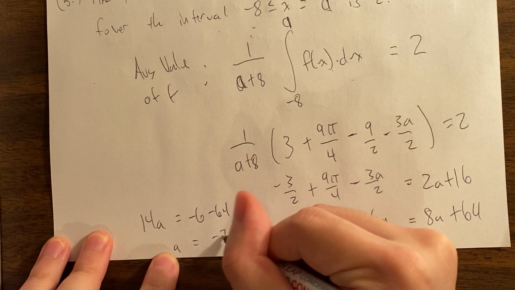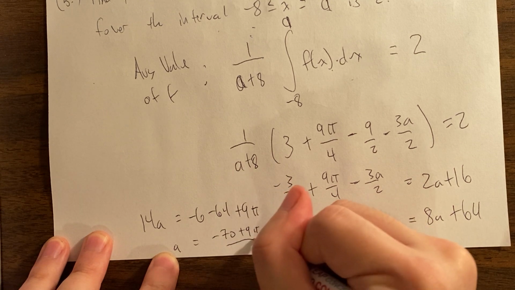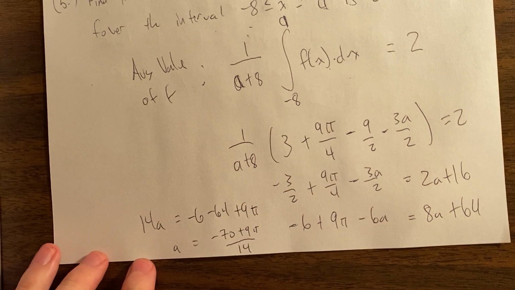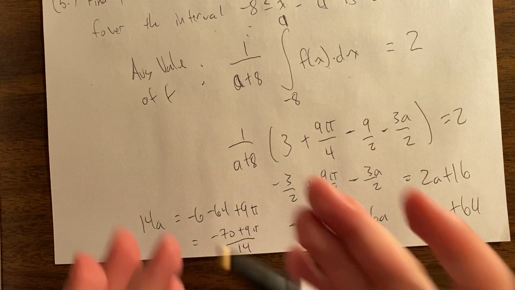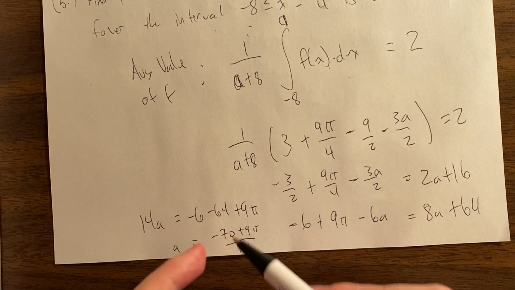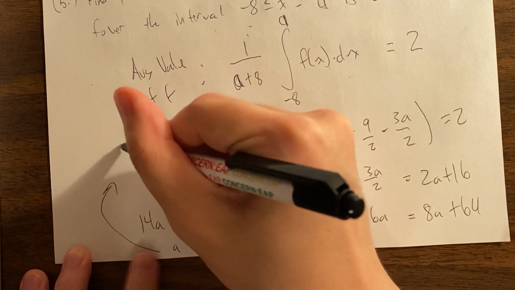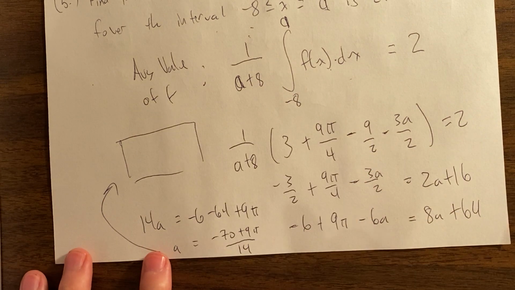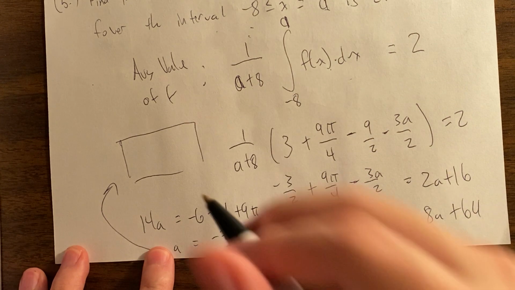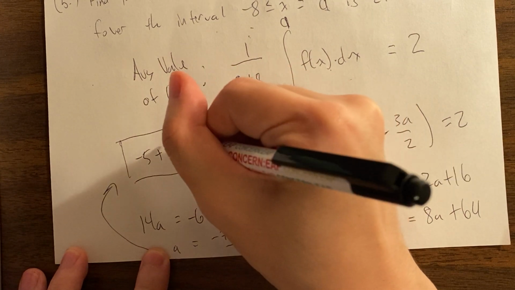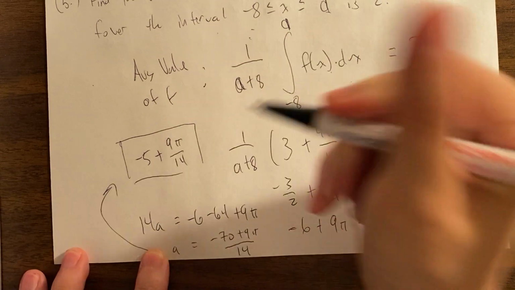So we're going to get -70 plus 9 pi over 14 because we're dividing by 14 in the end. If you wanted to, you could break up this fraction. You're allowed to split numerators, and 14 does go into 70 actually pretty nicely. So let's actually do that. Because 70 divided by 7 is 10, so 70 divided by 14 will be 5. So the final answer that we're going to write, again, this is perfectly valid, but the final answer we're going to write is -5 plus 9 pi over 14, and that's going to be our answer.